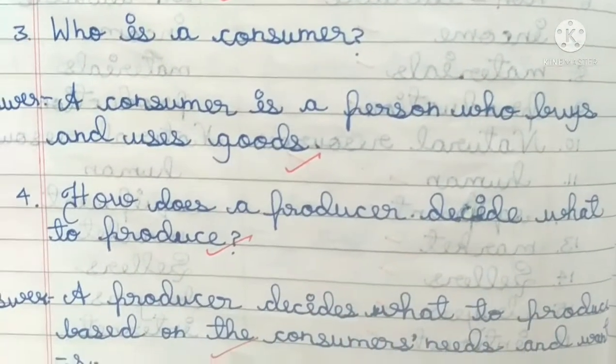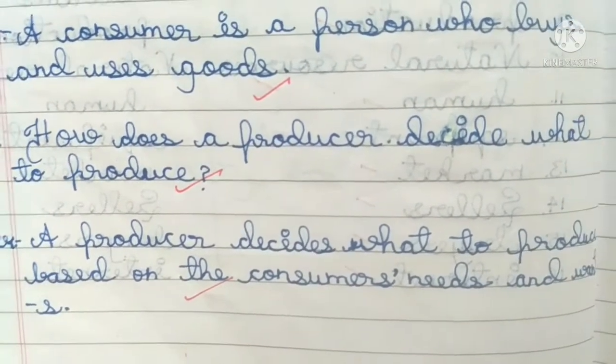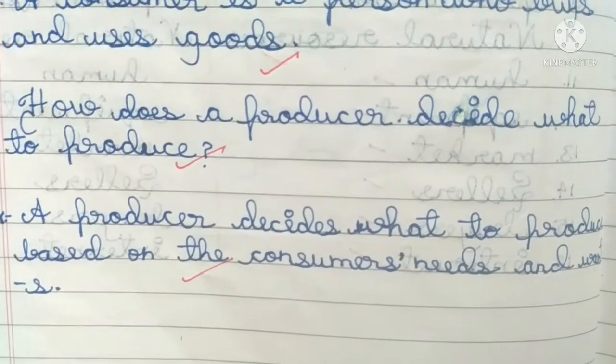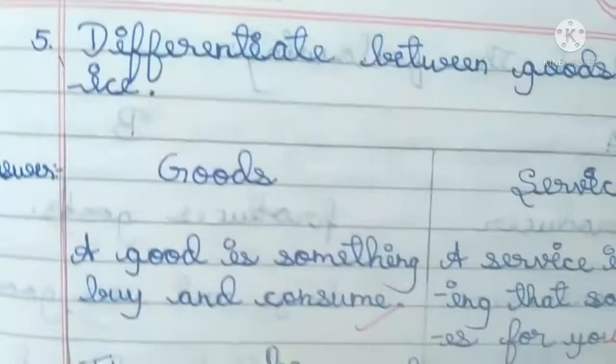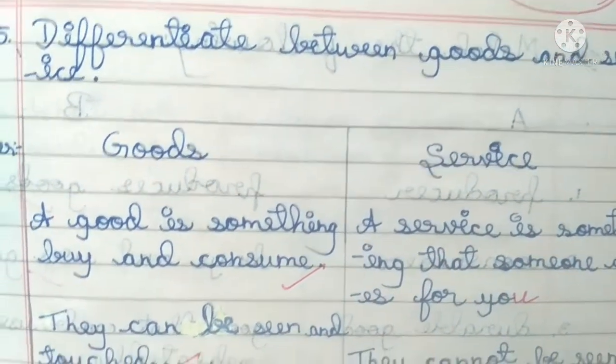How does a producer decide what to produce? Answer. A producer decides what to produce based on the consumer's needs and wants. Differentiate between goods and services.